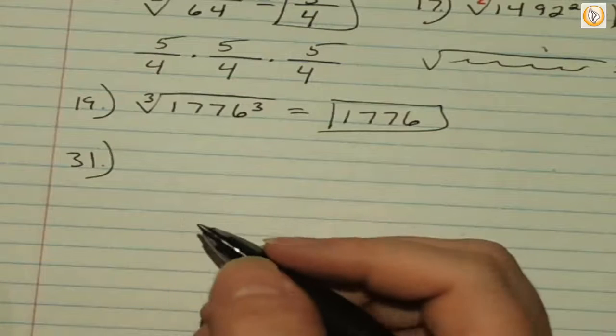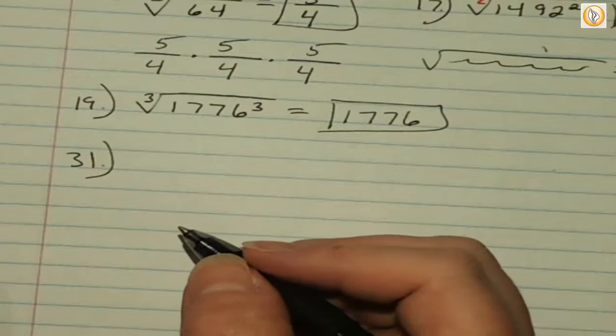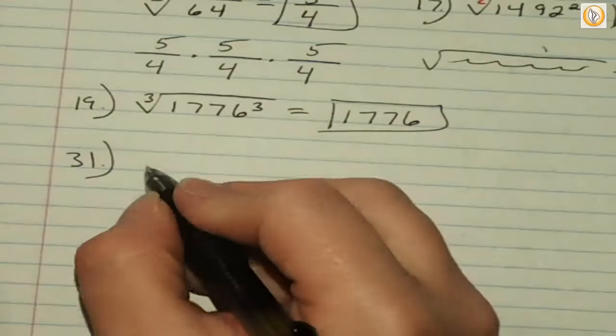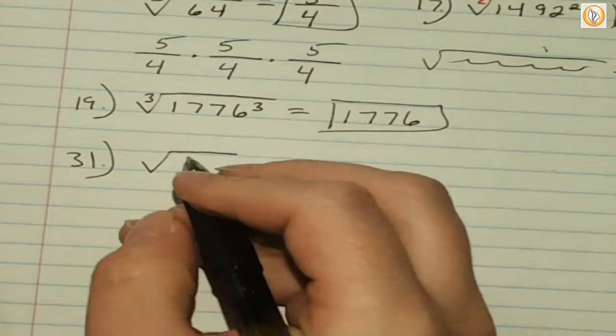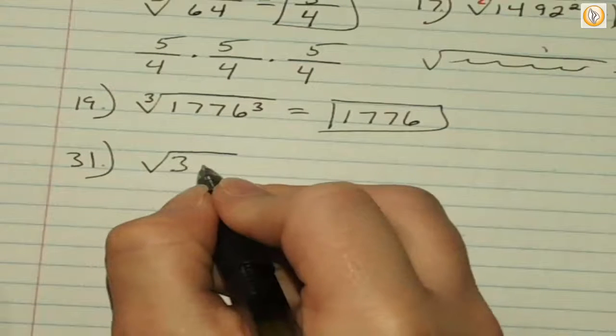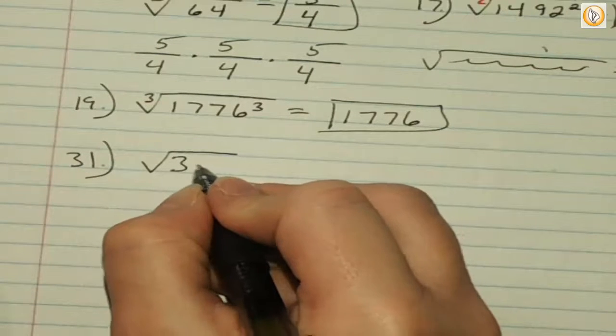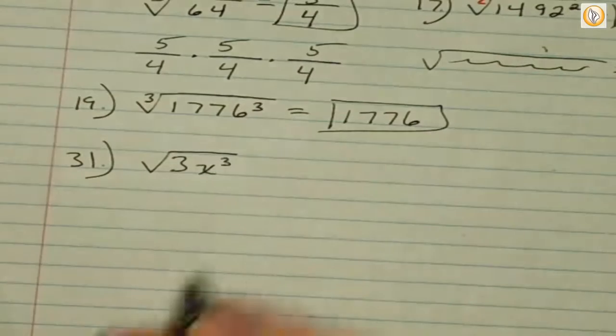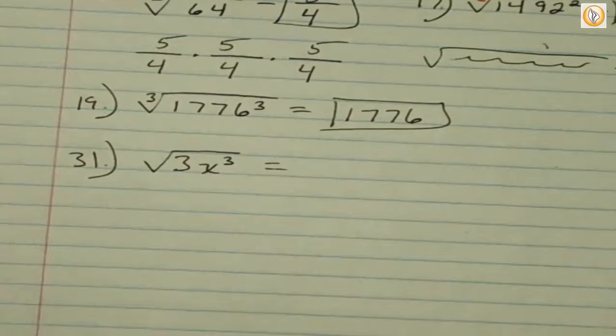Okay. It says convert each radical to exponential form. So here we go. 3x cubed. Michaela, that's radical. I need exponential.